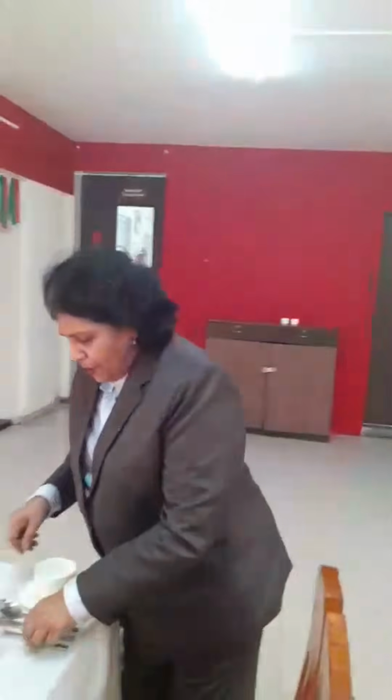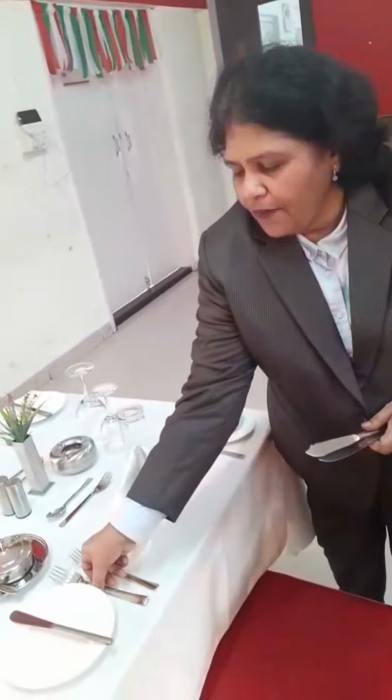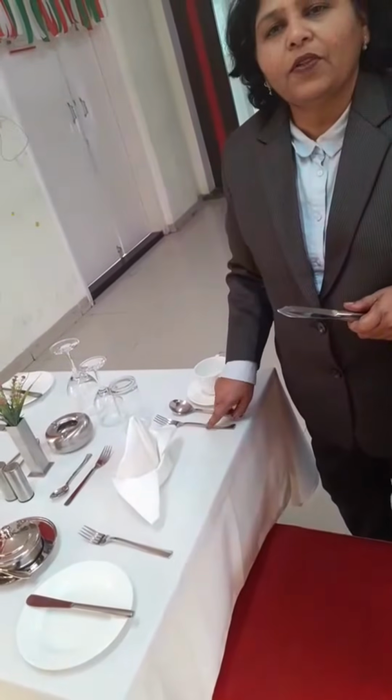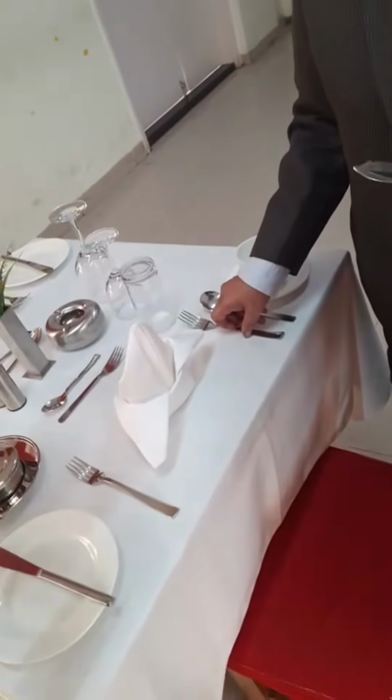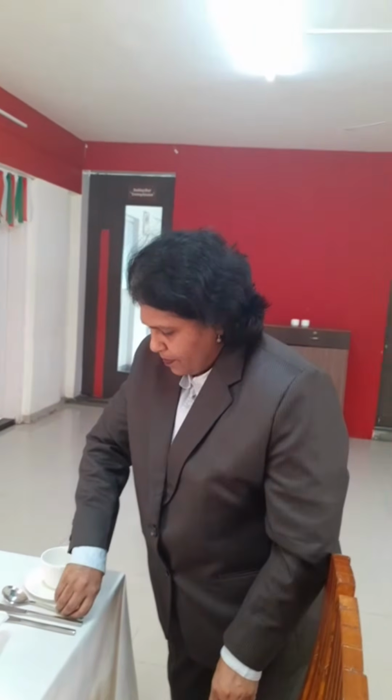Okay, ma'am, there is a question from Yash. Where should we keep the fork in case of noodles serving? Yeah, the fork can be placed in place of the knife. When you are having noodles as a main course, the fork will be placed on the right side of the guest. I hope that answers your question, Yash. Okay, thank you, ma'am. He got the answer.